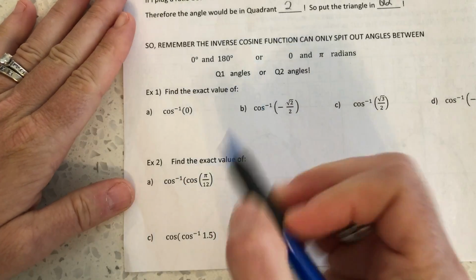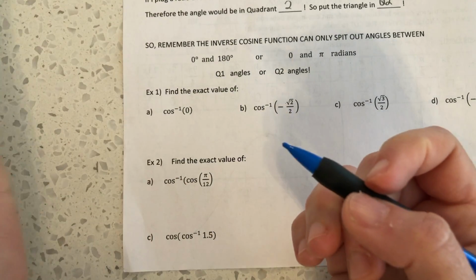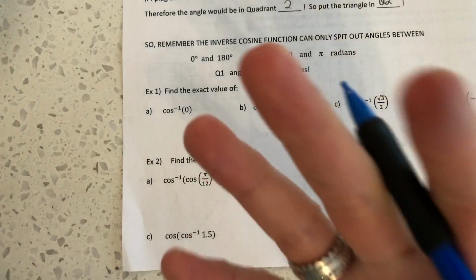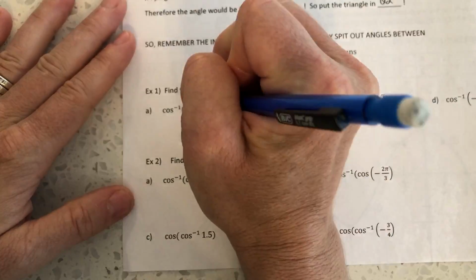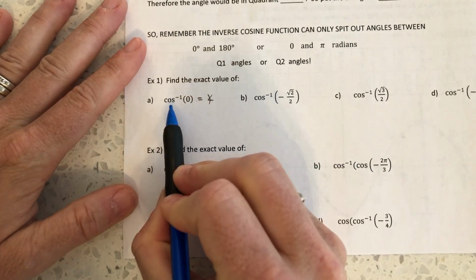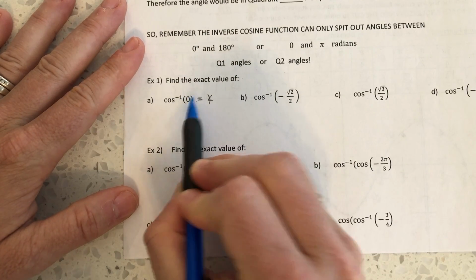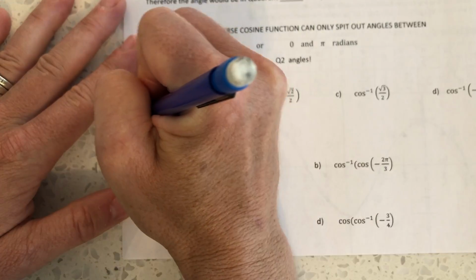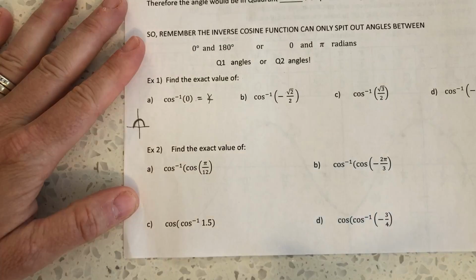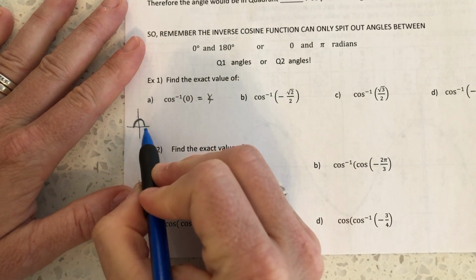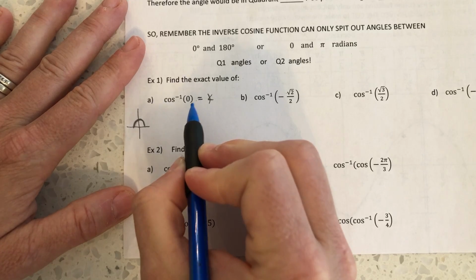Okay, now again, your zeros, your ones, your negative ones, those are usually special ratios for your quadrantal angles, right? Your zeros, your pi over 2, your pi, and whatnot. So right now we're trying to figure out what angle this equals, because when you take the inverse cosine of a ratio, the answer is an angle, right? Well, remember, the inverse cosine is only able to spit out angles between 0 and pi, quadrant 1 and quadrant 2 angles. So you're trying to figure out the angle between 0 and pi that makes this statement true.